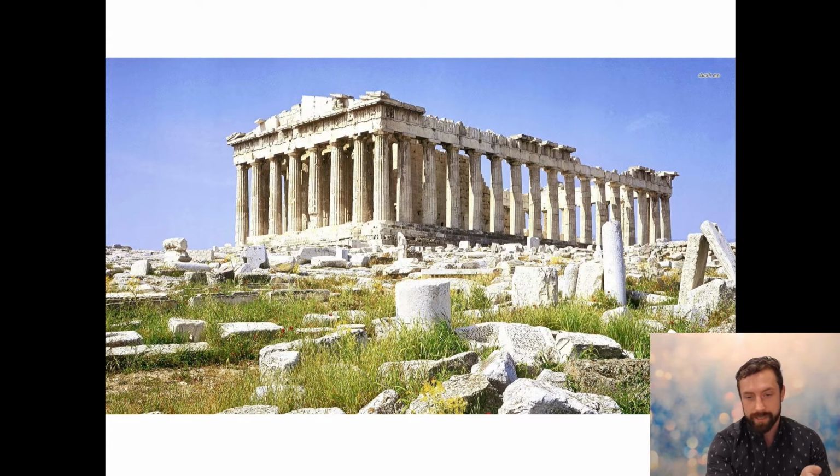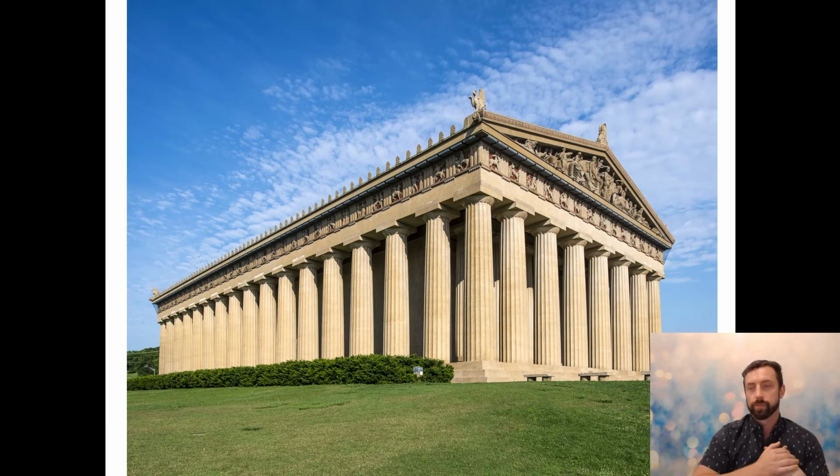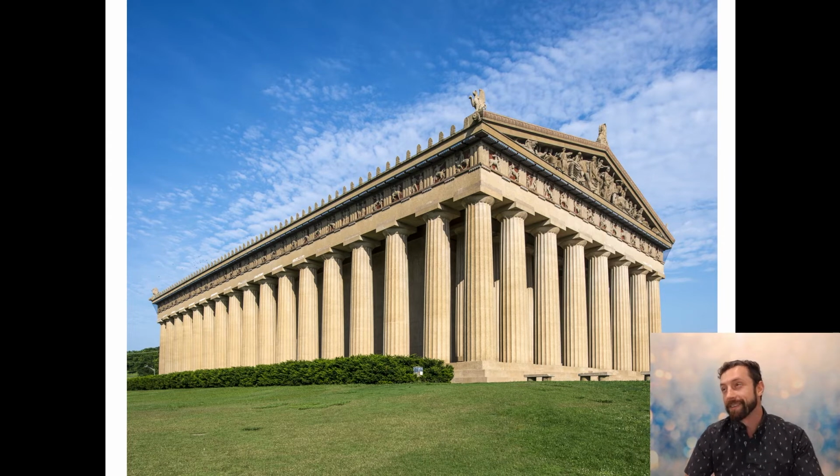Again, it doesn't look like much now, but this is an exact replica of this building that you can see in Nashville, Tennessee. So if you go to Tennessee, if you go to Nashville, go see the Parthenon. It's a perfect replica, life size, everything pigmented the way it should be. So it's painted, and it's a great example of what this building used to look like.